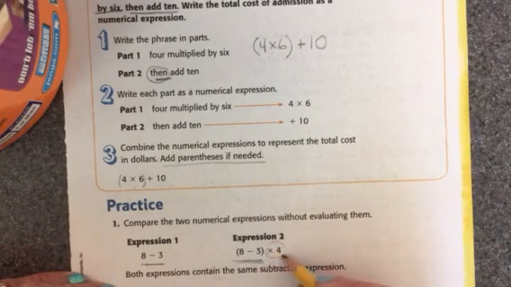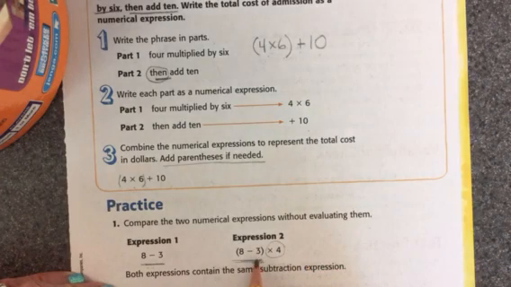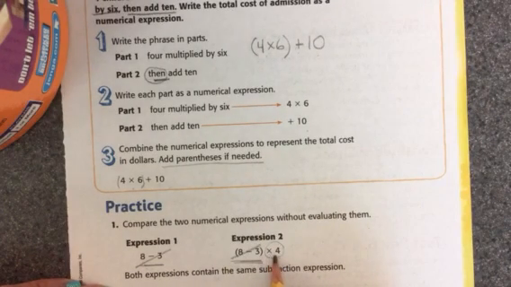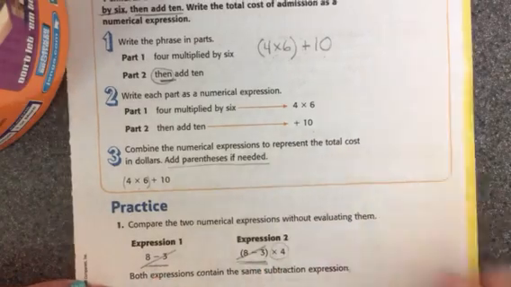Well, by looking at times 4, I know that the answer to this expression will be 4 times greater than the answer to this expression, without even evaluating, without even figuring out the answer. Because this part's the same, it basically cancels each other out. And here I have times 4, so I know that this problem is 4 times bigger than this problem.